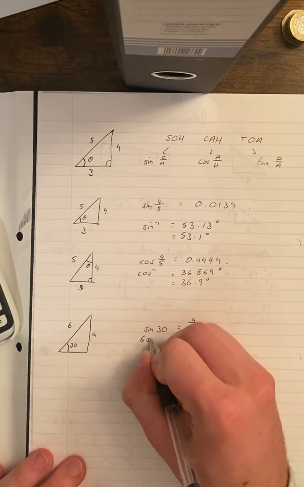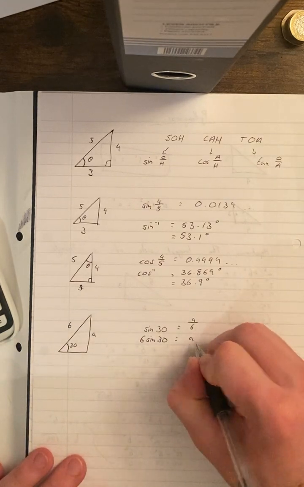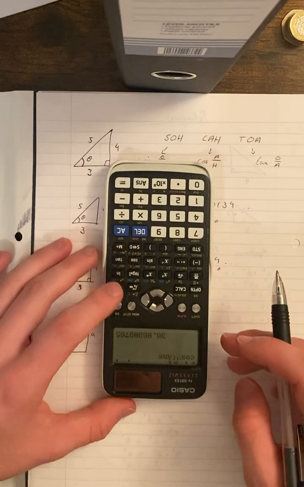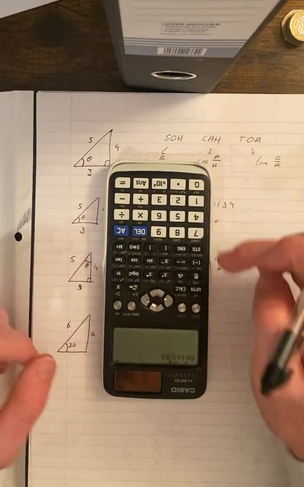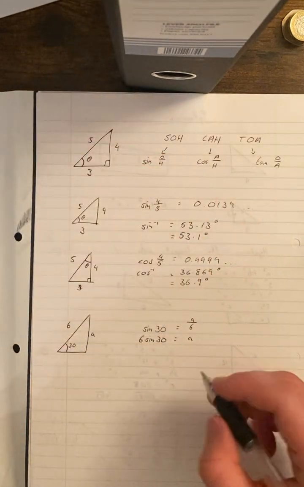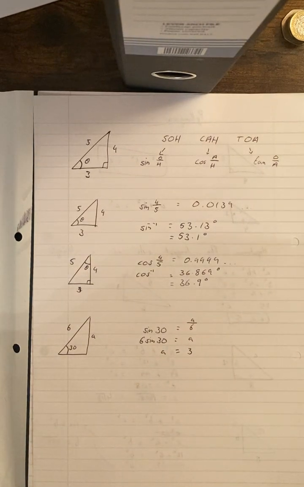So 6 sine 30 is equal to A, and then in your calculator you do 6 sine 30, and that's equal to 3. So A is equal to 3, like that.